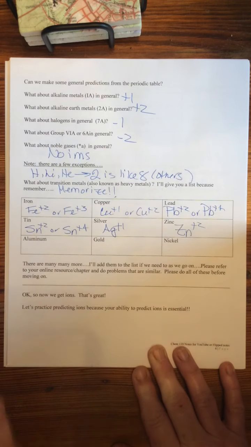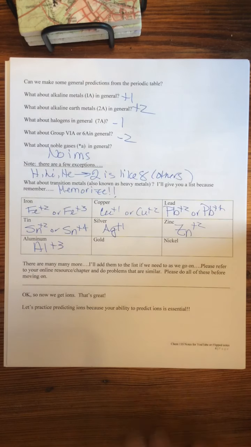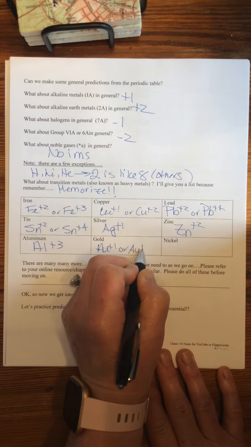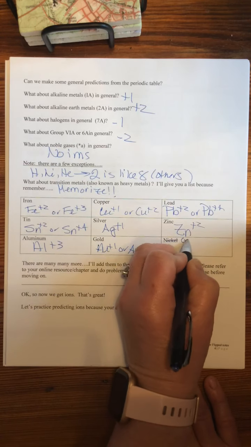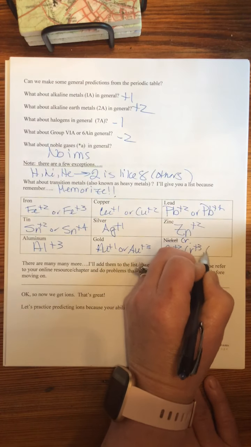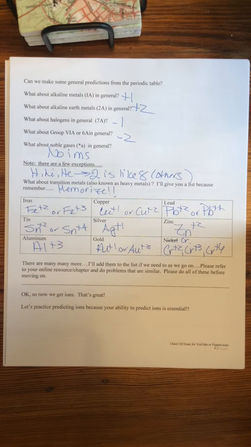Zinc will only form a +2. Aluminum is one of the few +3s, which is why I like to add it to the list. Gold, +1 or +3. And I think I'm going to put chromium on here. Chromium 2, chromium 3, chromium 6, even though I said there's not a whole lot of 3s.